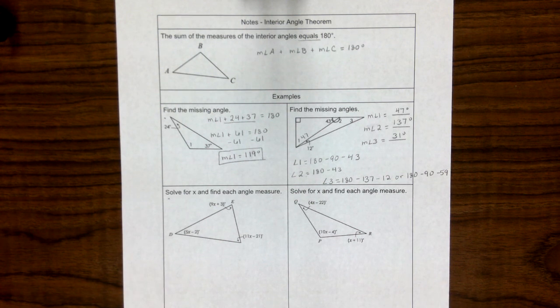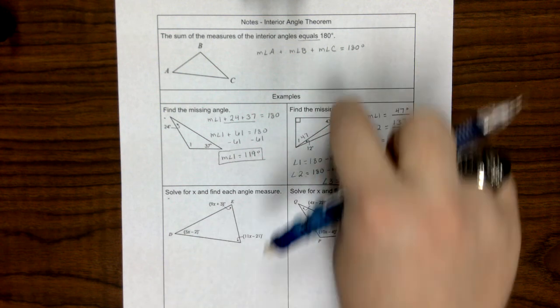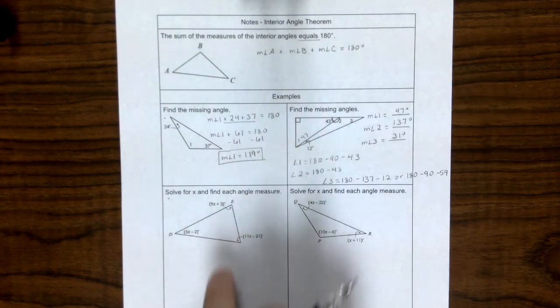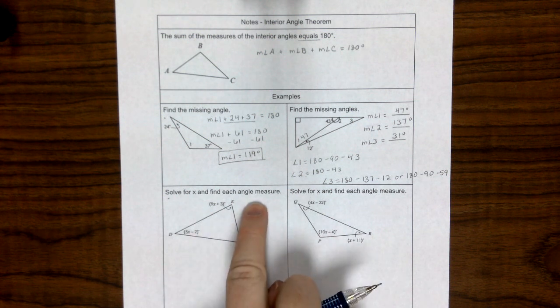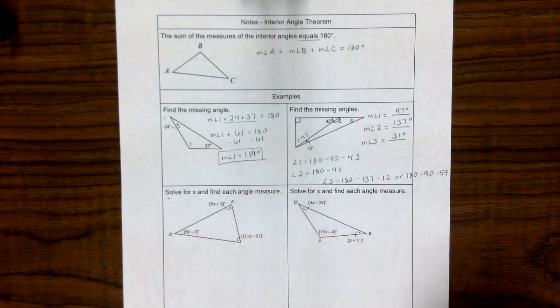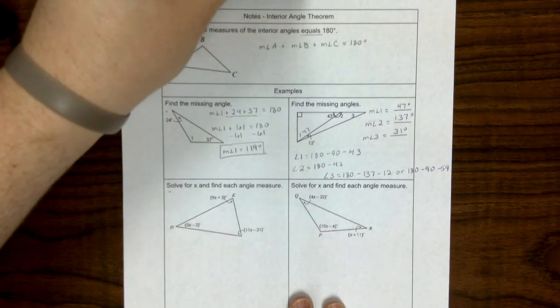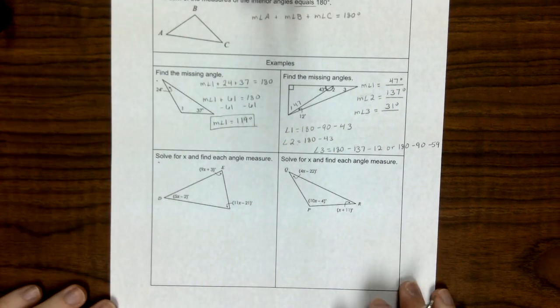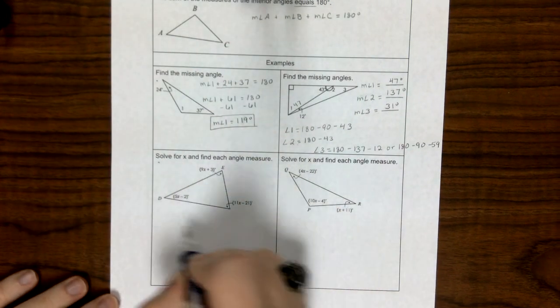Okay. So now here's where the actual meat of the lesson is. I'm going to give you a triangle, and all three angles are going to have expressions in them. And so we will use this fact to solve for x and then find every angle measure. All right, now I'm going to scoot up a little bit so I have some room. So just go around and start adding.